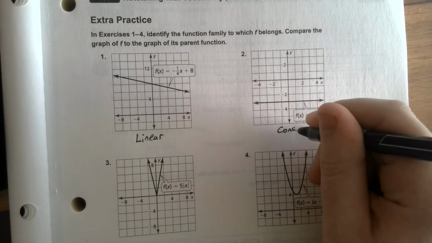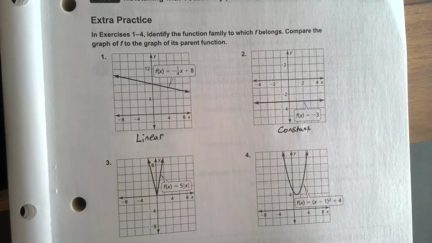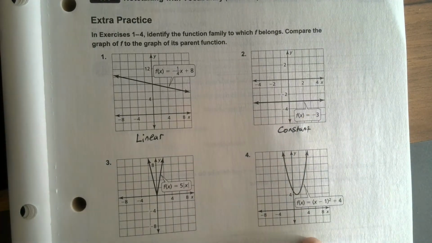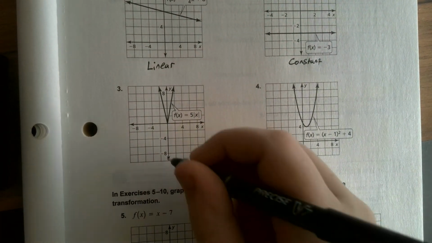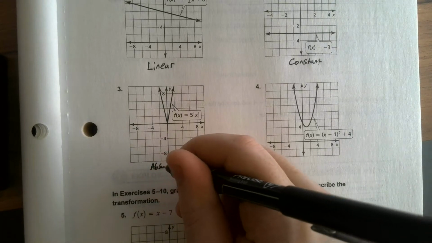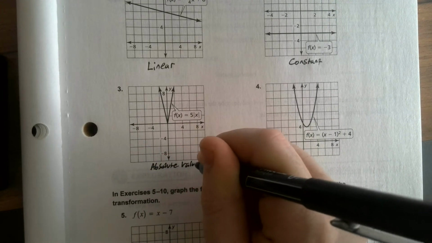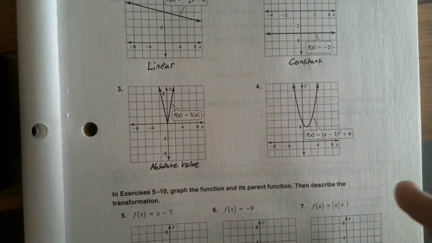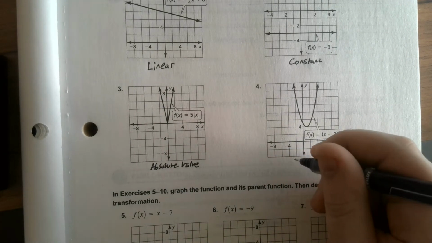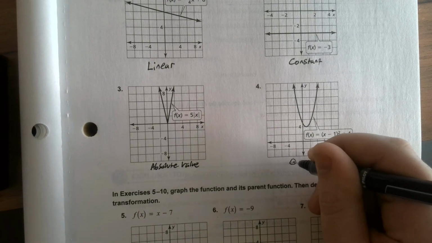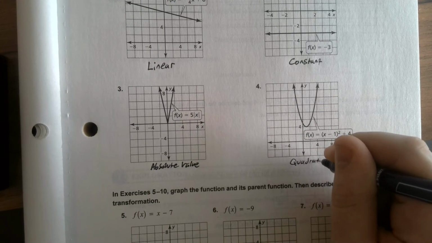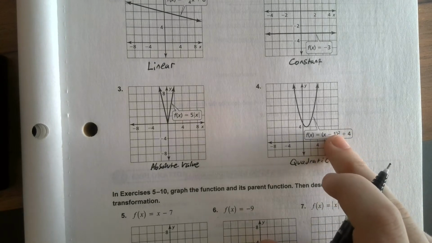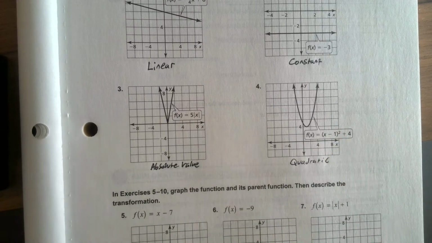This one right here is the constant function because it goes from side to side, and also the constant function is when f of x equals a number. This one here is the absolute value. You can tell from the v shape and also from the absolute value sign in the equation. And this weird one is going to be the quadratic because the shape is a parabola and we see an x with a squared on it in the equation. That squared tells us it's quadratic.